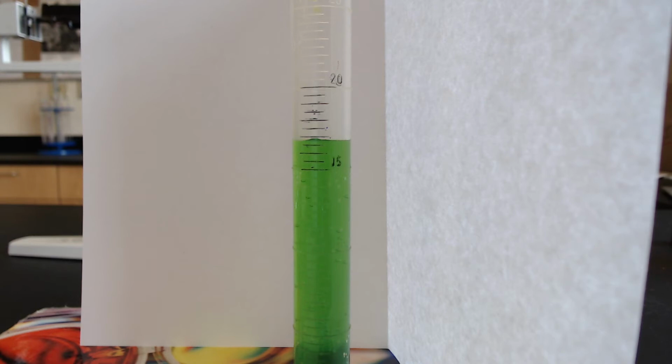Then we have an intermediate line again. We're going to ignore that one. And then we have the smallest line, which is our minor scale. And our smallest minor scale line represents 0.5 milliliters. And if you want to take a minute to pause the video and count those lines in between, you can see how I figured out 0.5 milliliters.